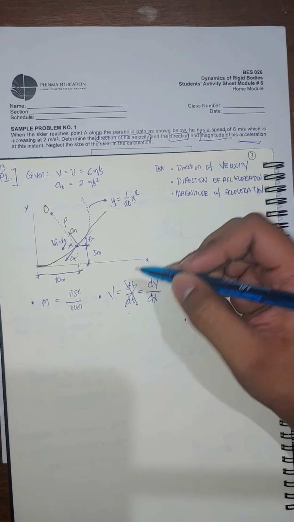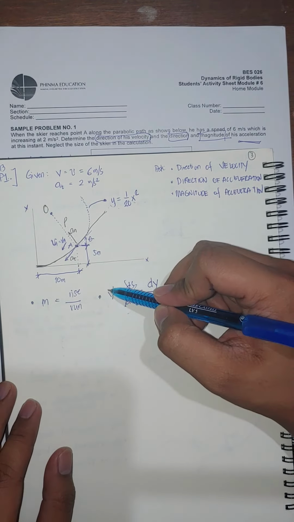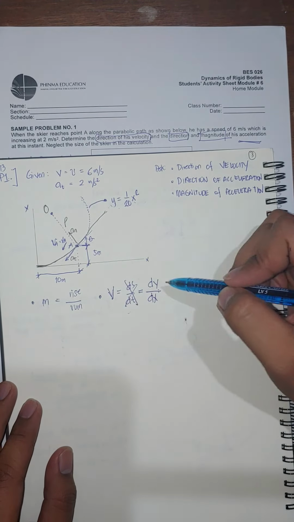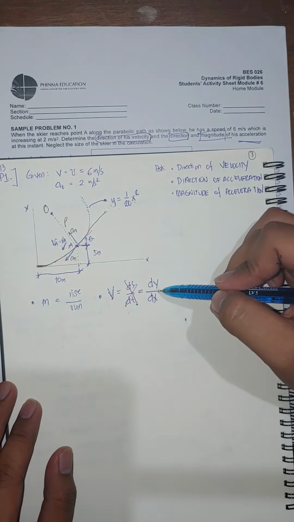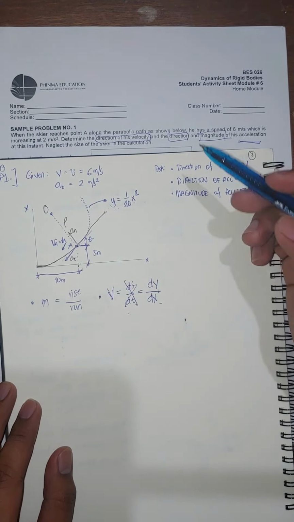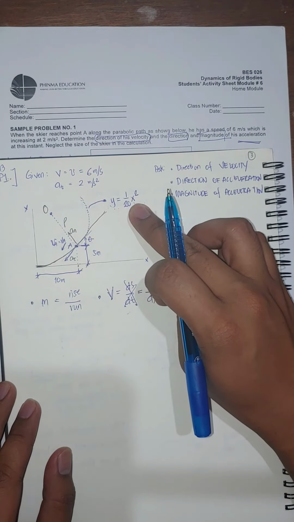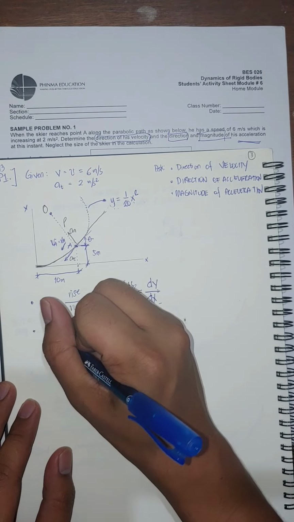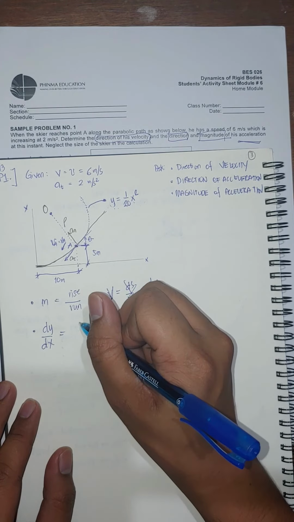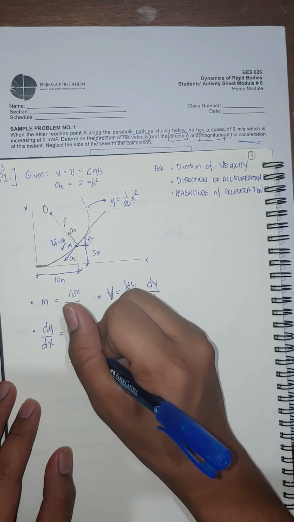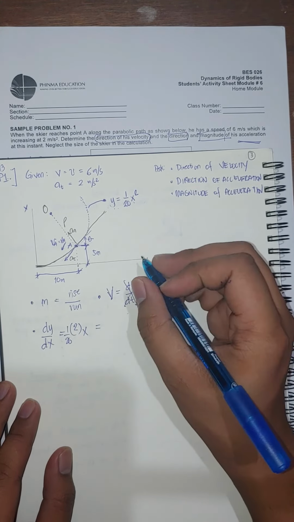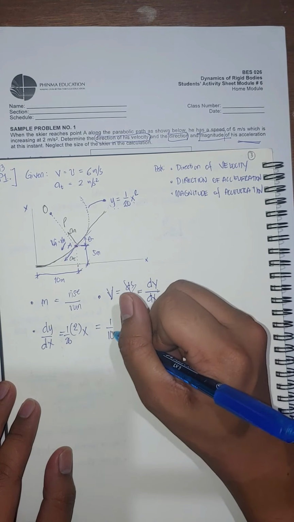Since this is a line, the slope at this point is just the derivative of this function with respect to x. So dy over dx is, by the power rule, 2 times 1 over 20 times x, which equals 1 over 10x.